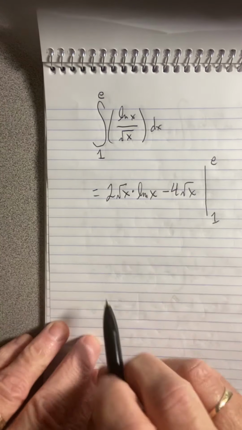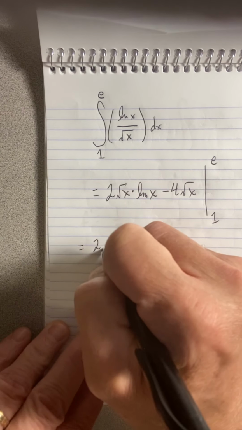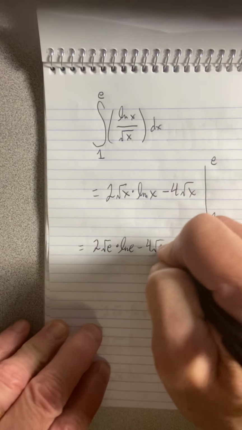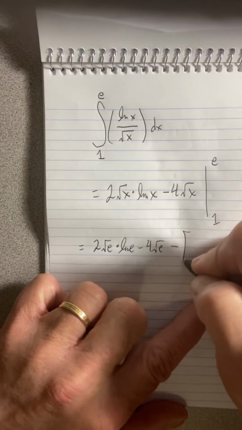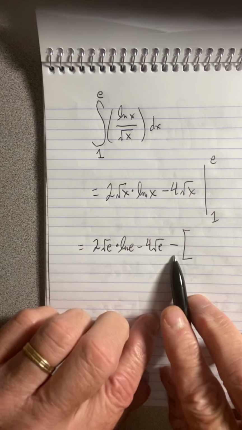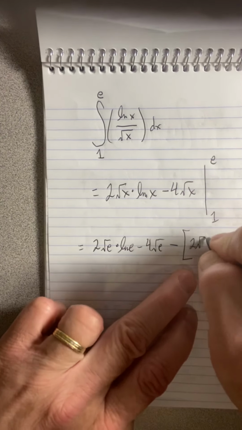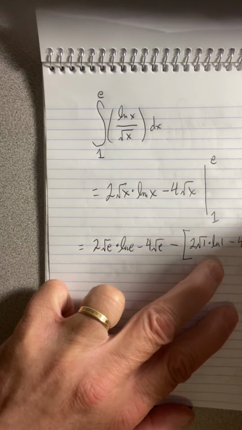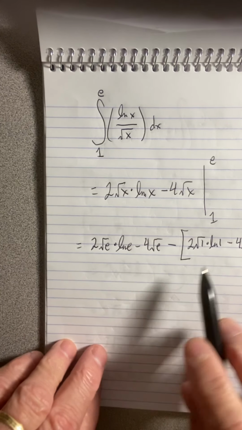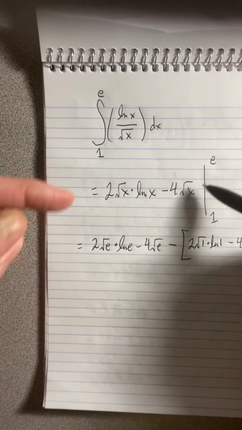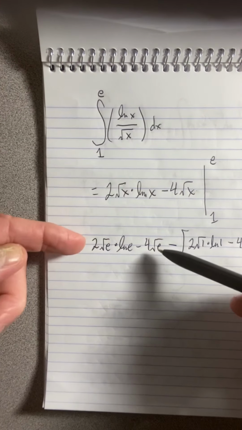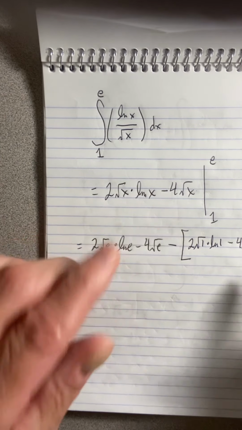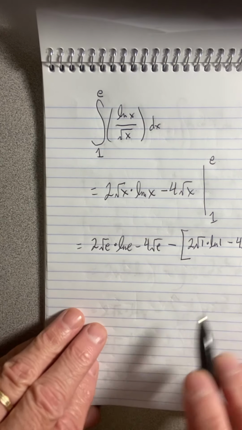So we evaluate at e first. That gives me 2 square roots of e times the natural log of e minus 4 square roots of e. Minus, open up your bracket because this is a polynomial and you're subtracting, put in your 1. So 2 square roots of 1 times the natural log of 1 minus 4 square roots of 1. That's the fundamental theorem of calculus, or the evaluation theorem. You evaluate the antiderivative at the upper limit of integration, boom. You evaluate the antiderivative at the lower limit of integration, boom. And then you subtract, and that's why these brackets are so important.